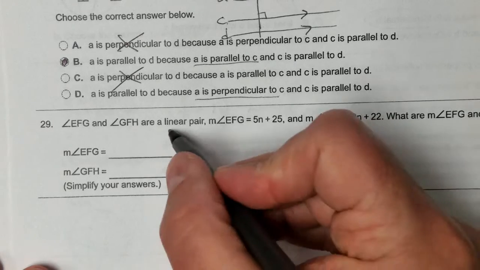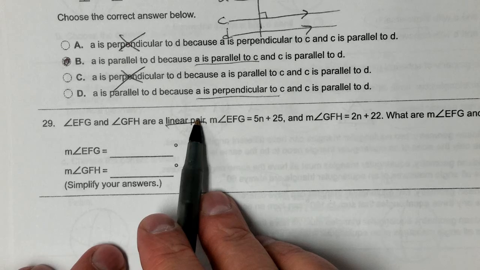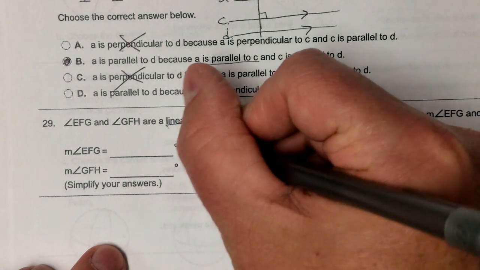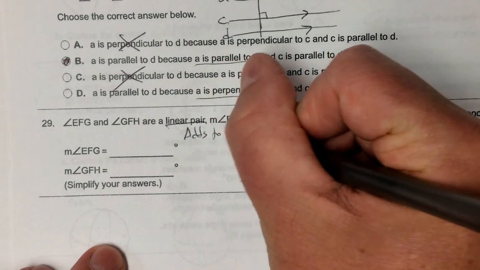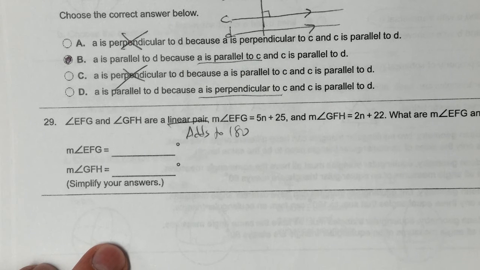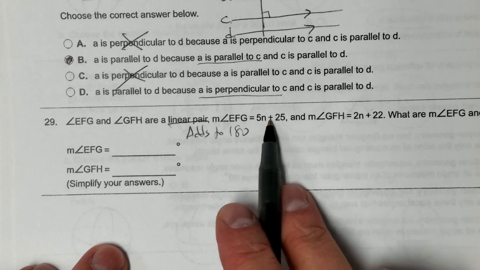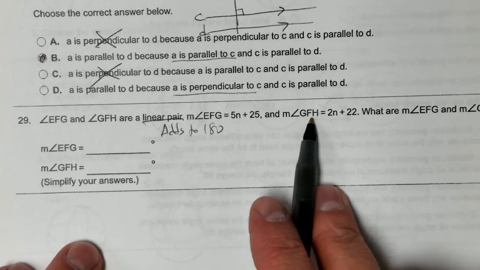Okay, now here's one about a linear pair, and you need to remember that adds up to 180. Remember, if you'd like to make a note card, or if you want to, use your notes on your final, you can, just not the review. So this adds to 180, and so we're going to do this one plus this one equals 180.